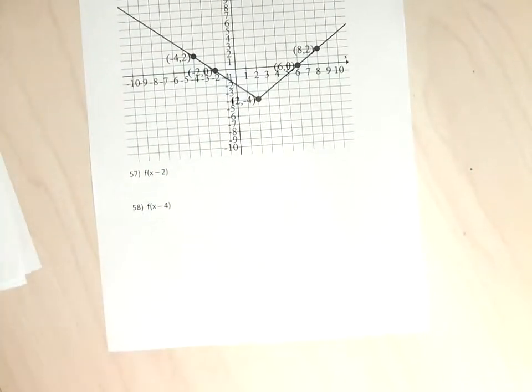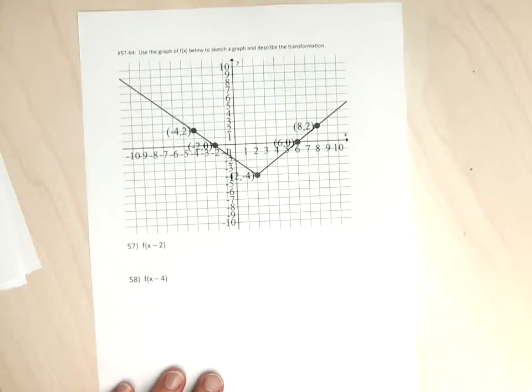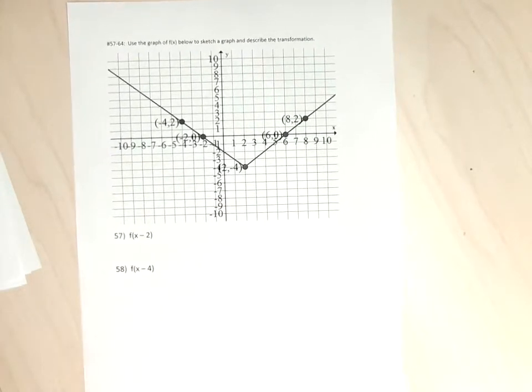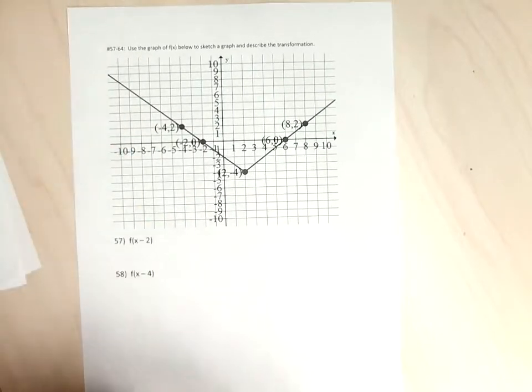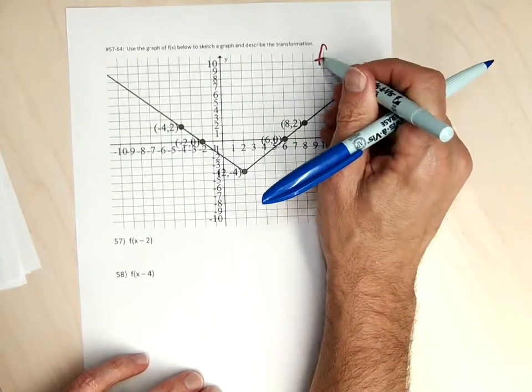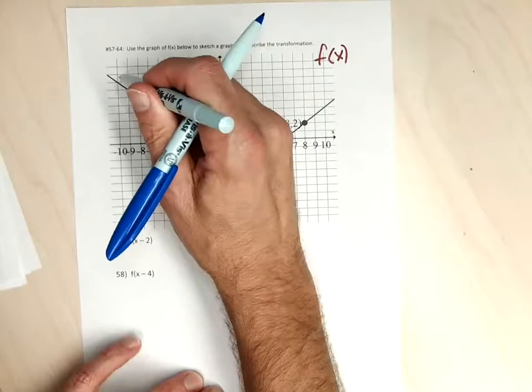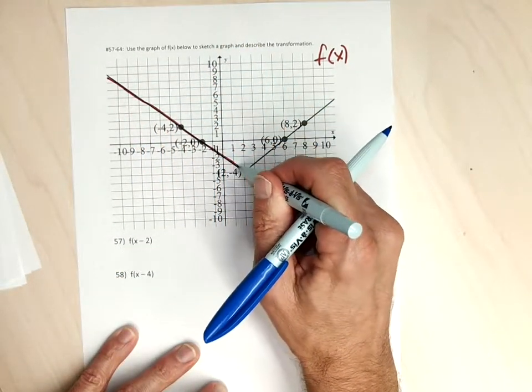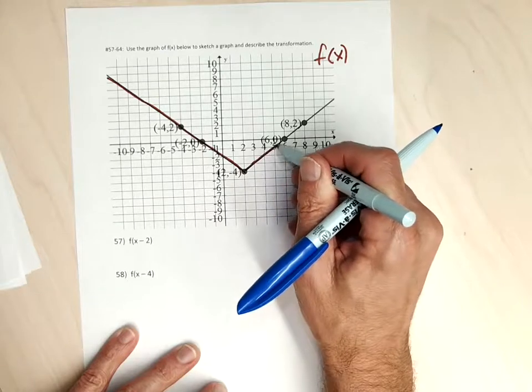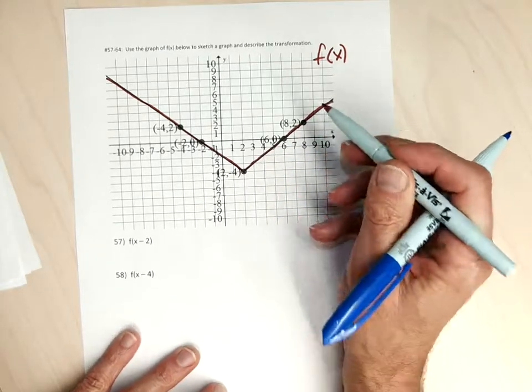The rest of the problems, of which I think we'll maybe just go up to 64 and stop. I don't test on these. So let's just do a handful of these problems. What I'm given in problems 57 through 64 is a graph, and this graph I call f of x. So this graph that's given to me is a graph of some function f of x. It's an absolute value function, definitely, because it's a V.